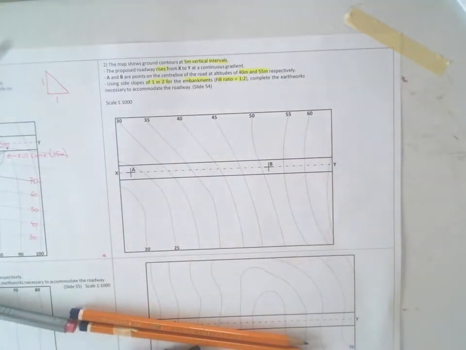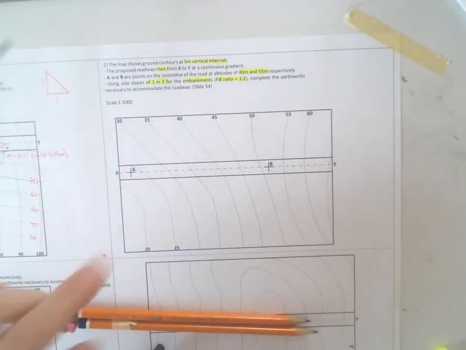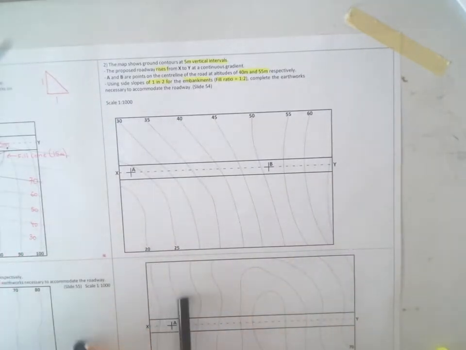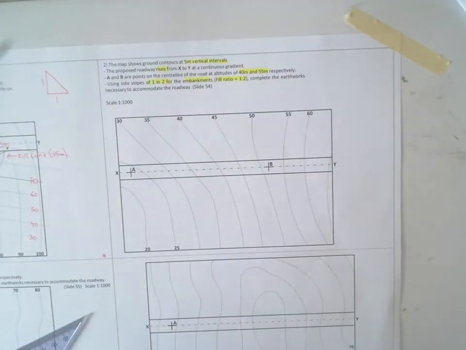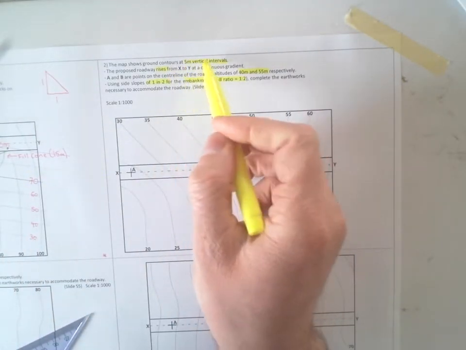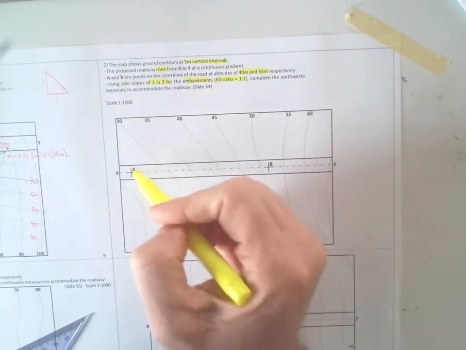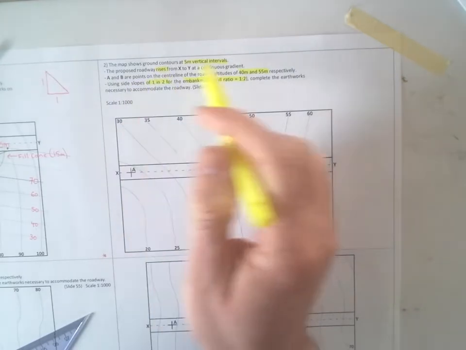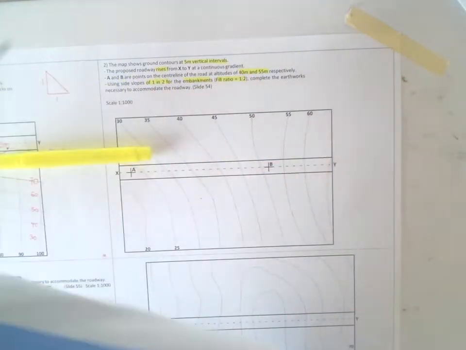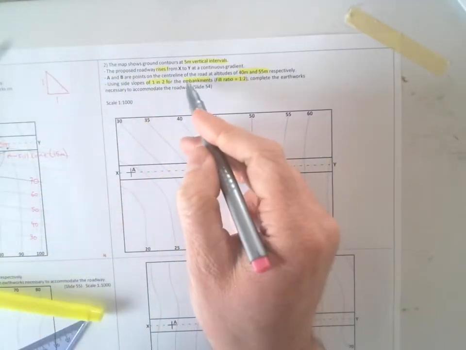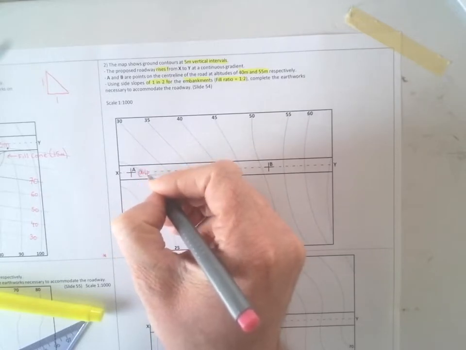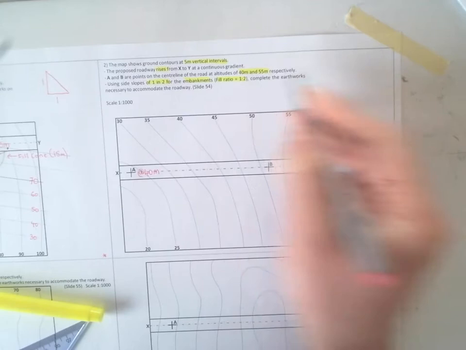Okay, in this video we're going through question 2, page 17, Geological Geometry 2, sheet number 1. Reading the question, 5 meter vertical intervals, the road rises from X to Y. A and B are points on the centre line of the road. Altitudes are at 40 and at 55.